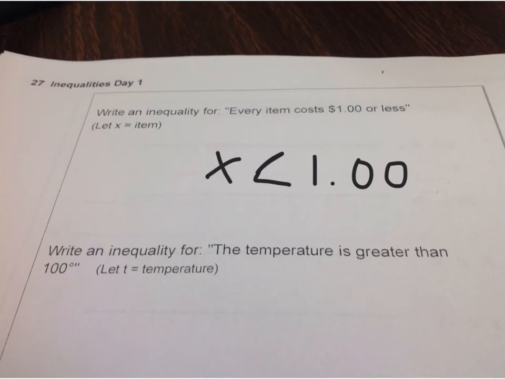That item is going to be less than $1, but it also says every item costs $1 or less, so it could also be $1, so it could be equal to $1. So it needs to be x is less than or equal to $1. Okay, so we do need that line there. That part's a little tricky. Remember, you have to include the $1 because every item costs $1 or less. Okay, so that's that first one.